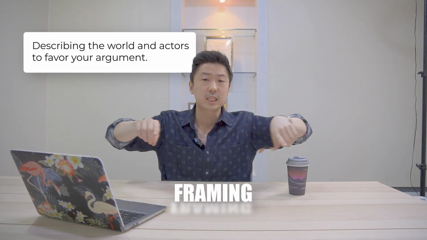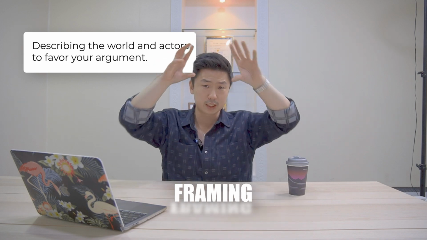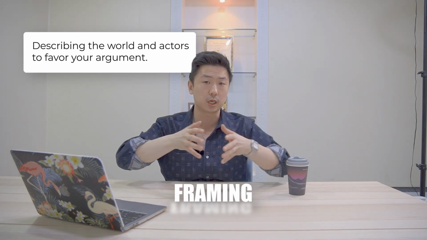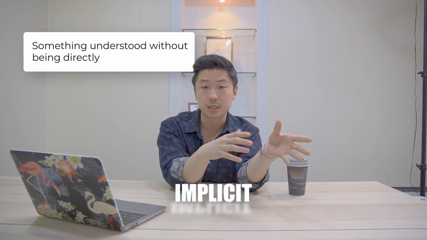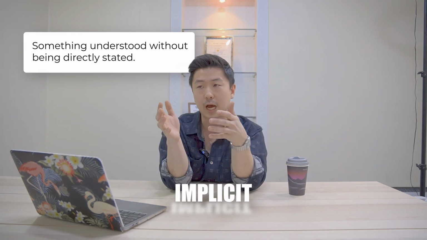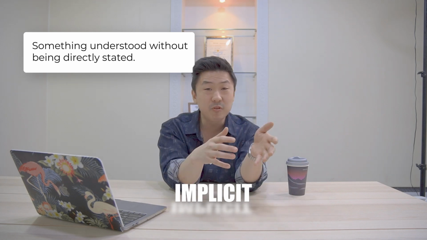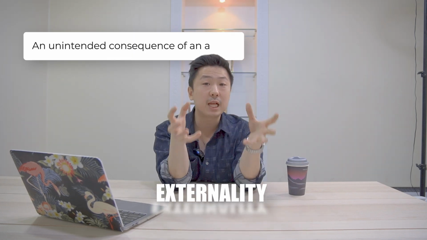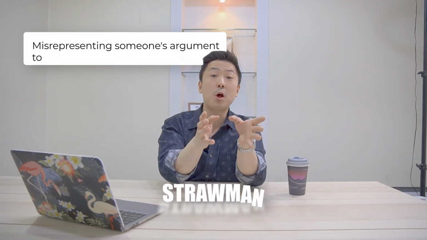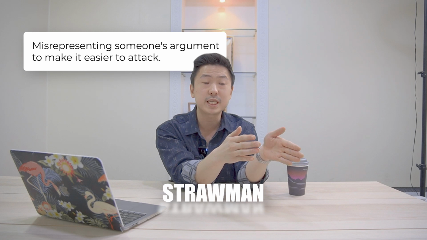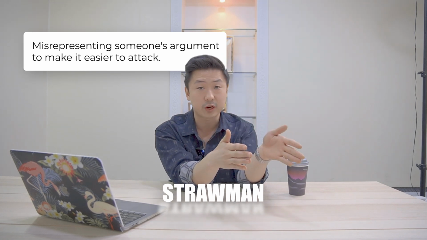Framing, it's explaining what the world looks like and explaining what certain characteristics of certain actors or people or places are. Implicit, it's basically not saying outright, but it's obvious from the context. Externality, it is the unintended consequence of an action. Straw man, it's when they misrepresent your idea and say it's another idea. Oh, we'll do the acronyms now.